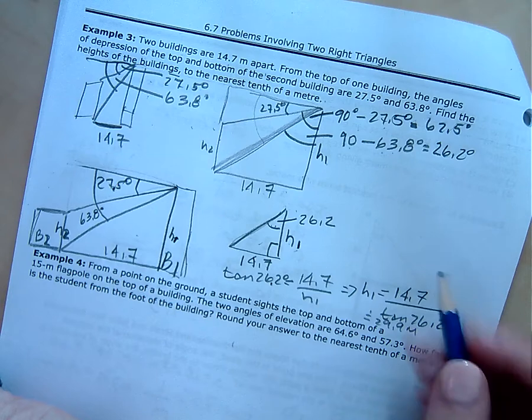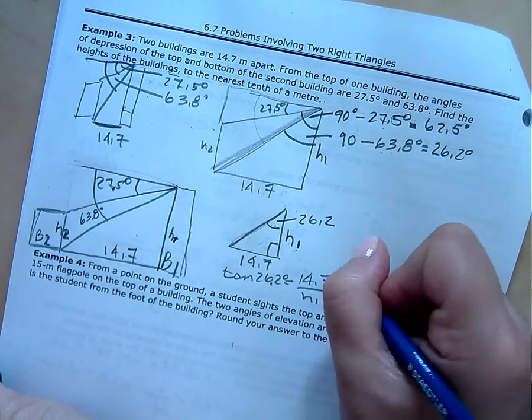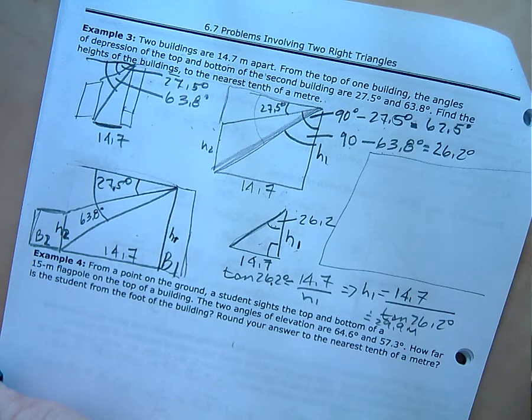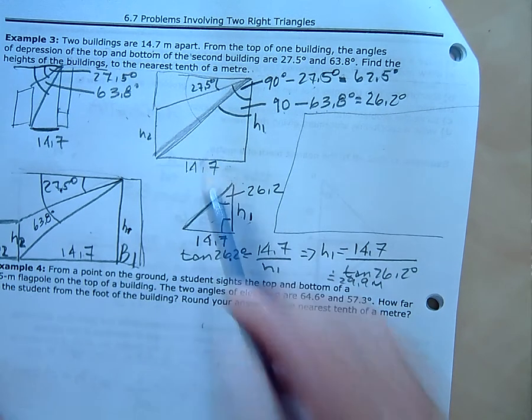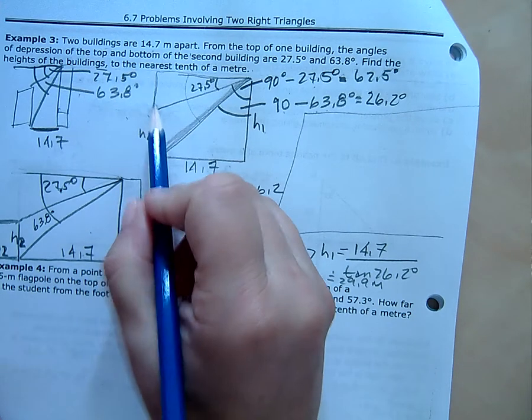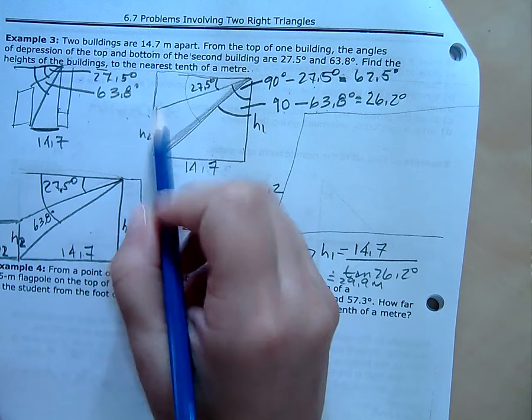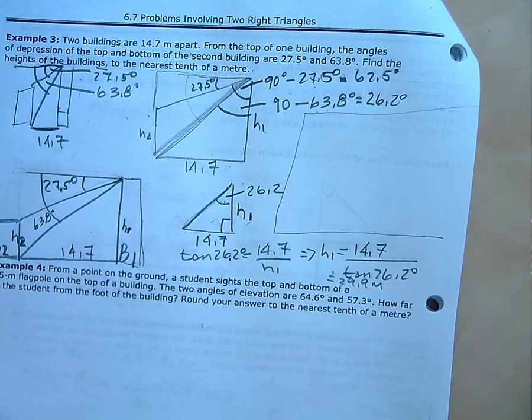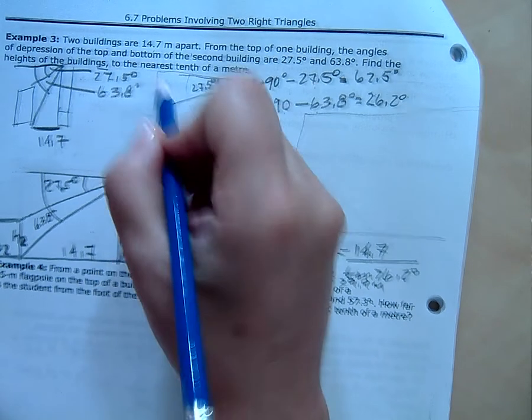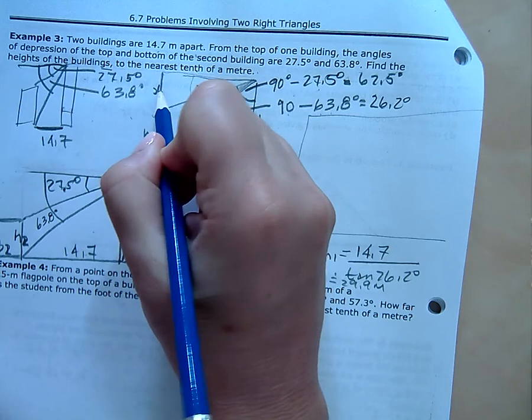The height of the second building we now need to sort out from this diagram. So as you can see, the height of the second building is not the side of a right angle triangle, but we just dealt with this before where we had this length and then we called this, let's say, x.